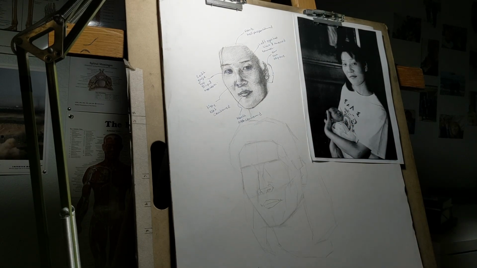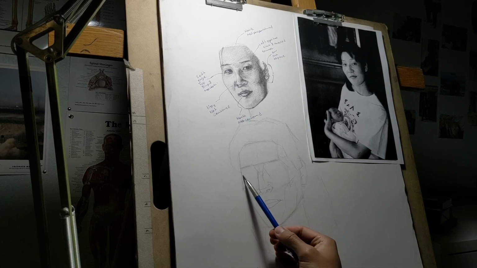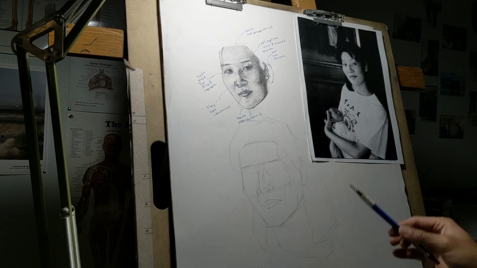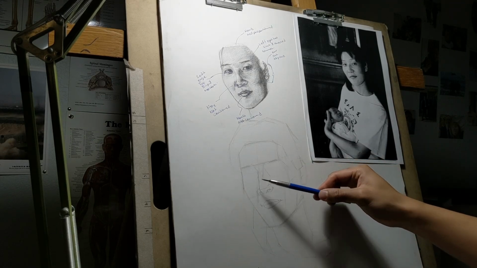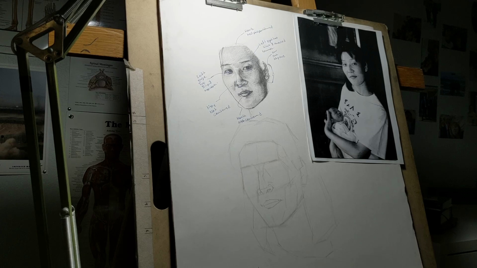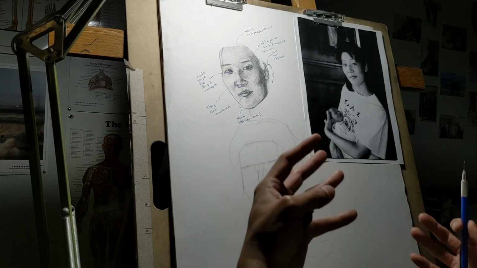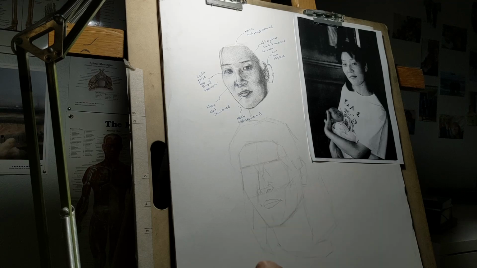Place the eyes. I used to do the eyes last because it would scare me to death, but generally you always want to try to draw the entire thing at the same time, in a way where nothing is overdeveloped at any point.